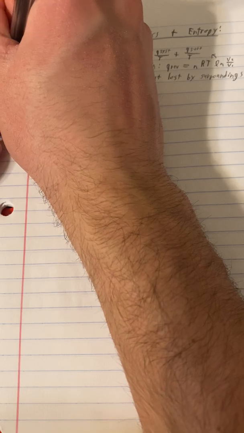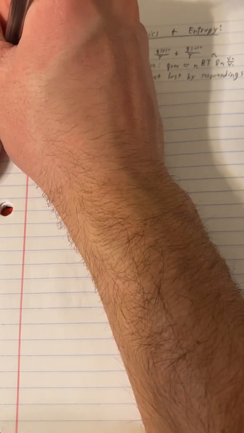And this equation is also assuming it's for 1 mole.